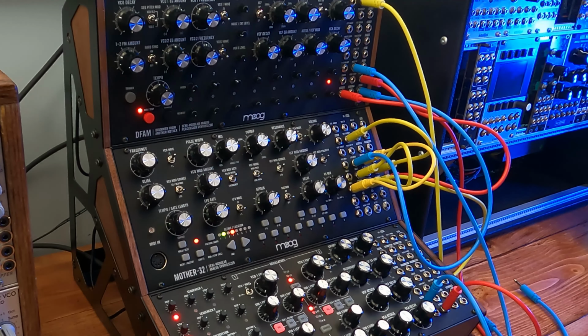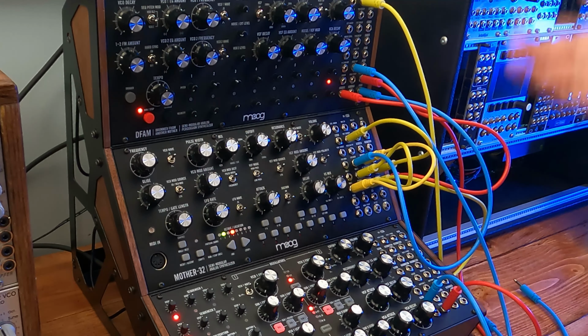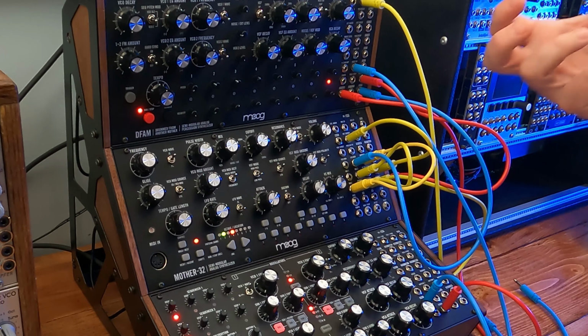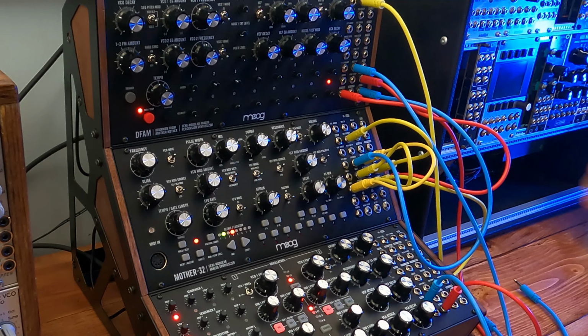And it sounds pretty abrasive when there's no reverb on it at all. But when you add in some reverb, it fills in and smooths out those transients, rounds out the edges a little bit more.